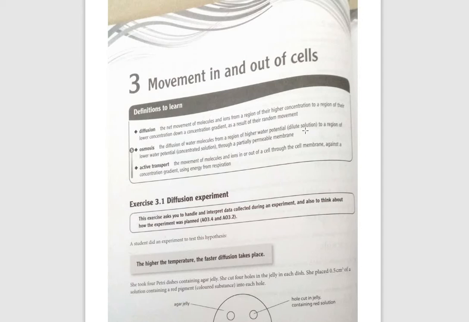So guys, don't be confused: for the diffusion process, the molecules and ions do not need a partially permeable membrane. This only applies to osmosis. It's very easy to confuse diffusion and osmosis, as they are almost the same process, from a higher concentration to a lower concentration. Whereas for active transport, it's literally the opposite.